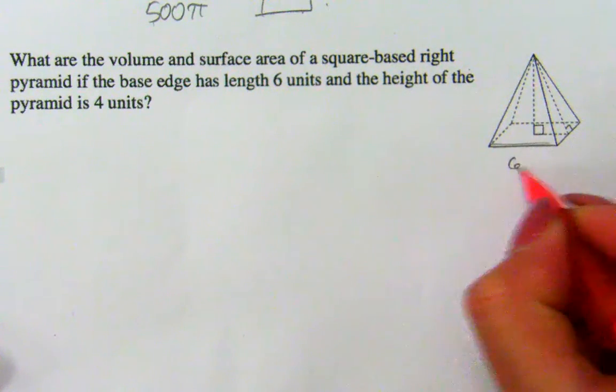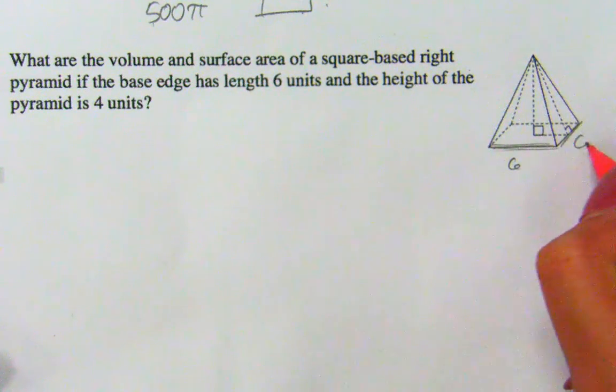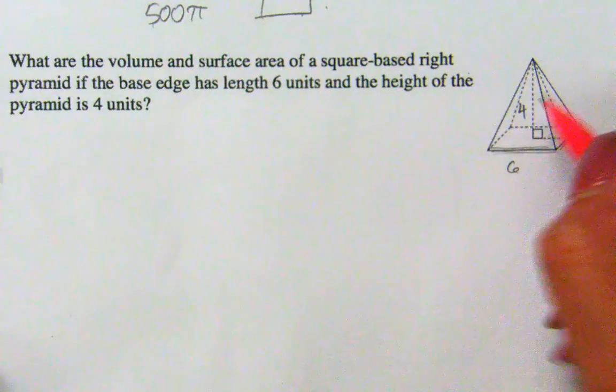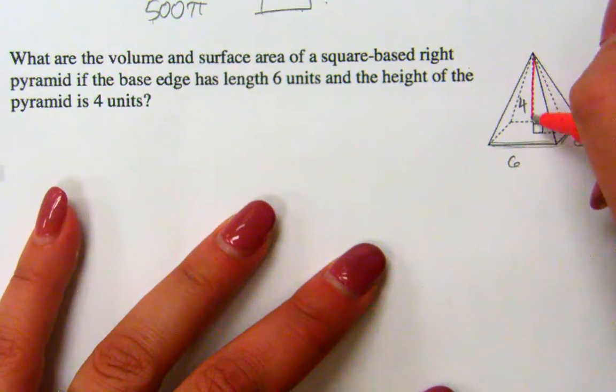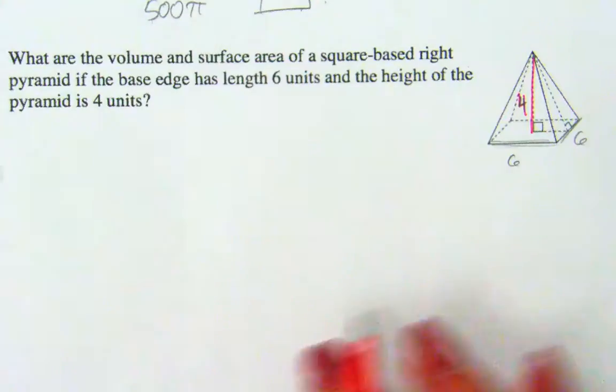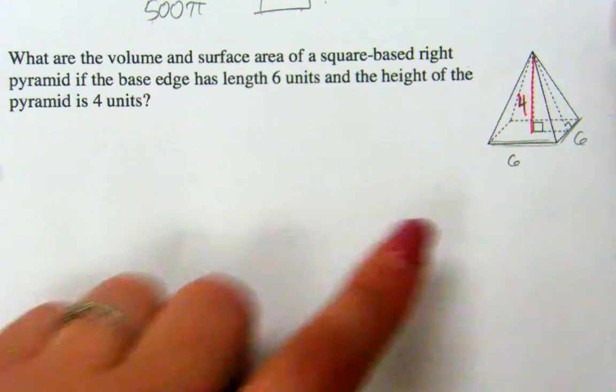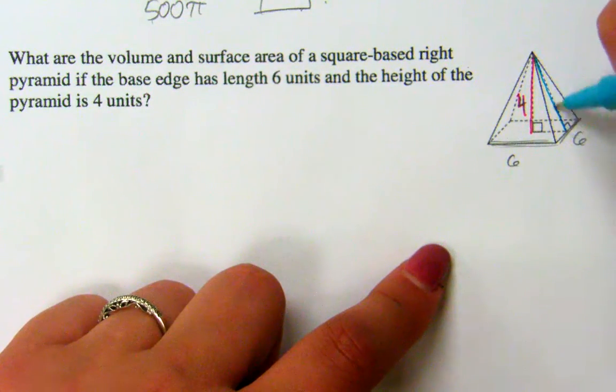This was 6, and so that means this was 6. Your height was 4, so that means the height was 4, not the slant height, right? So we literally just did this problem in class. Why did I even think about this? Okay, so this is your height. That's 4. And your slant height is actually here.